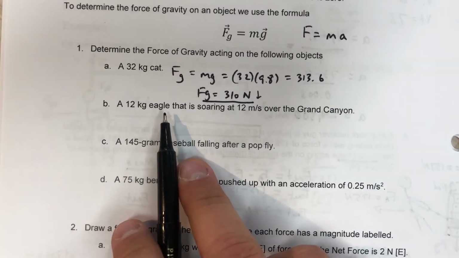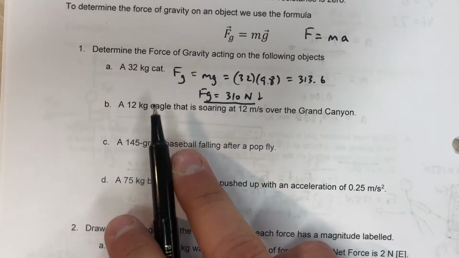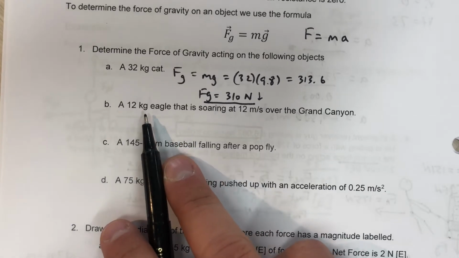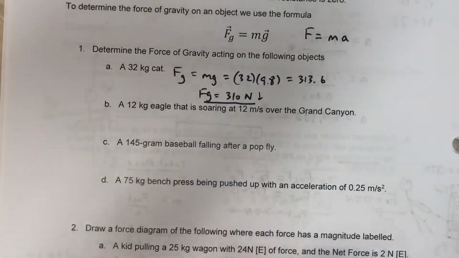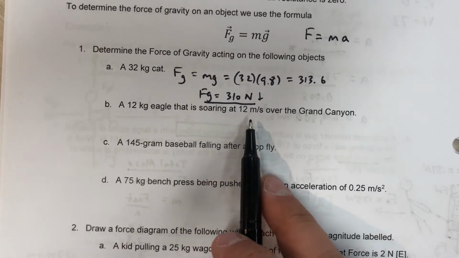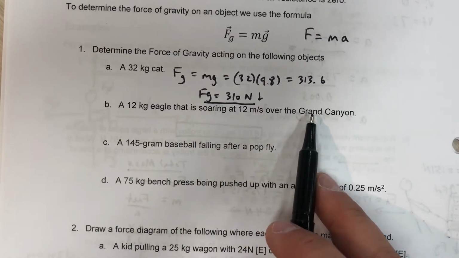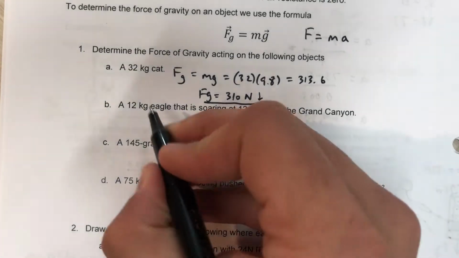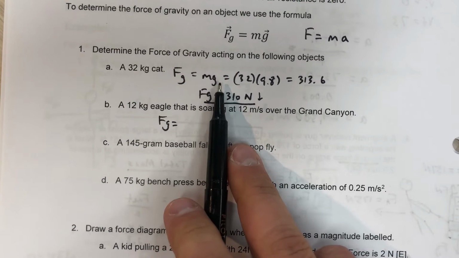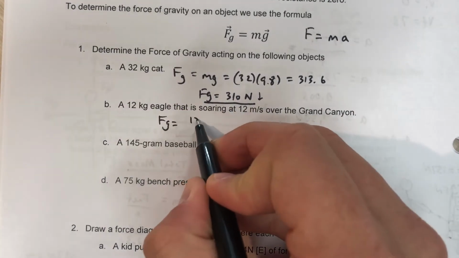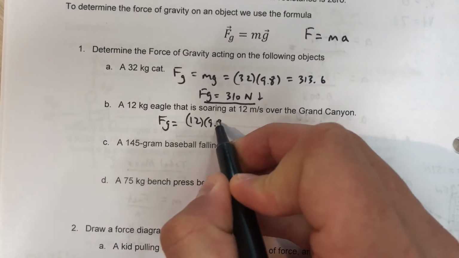12 kilogram eagle. Again, I'm not sure if this is a big eagle or not. It seems like it is, but I'm not well versed on eagles. 12 kilogram eagle that's soaring 12 meters per second over the Grand Canyon. So if we're looking for the force of gravity, this time let's just plug in our values. We know it's mg, mass times gravity, so it's just going to be 12 times 9.8.